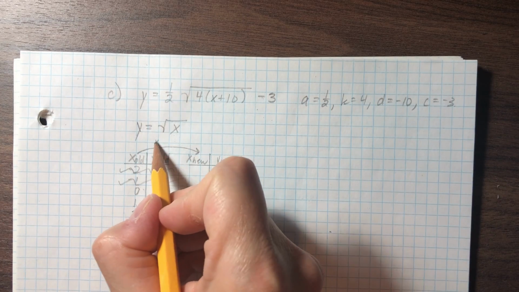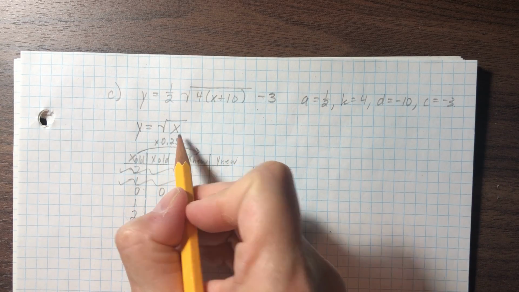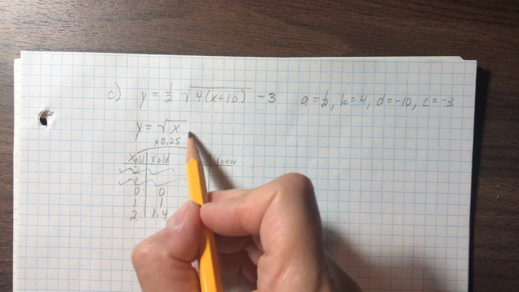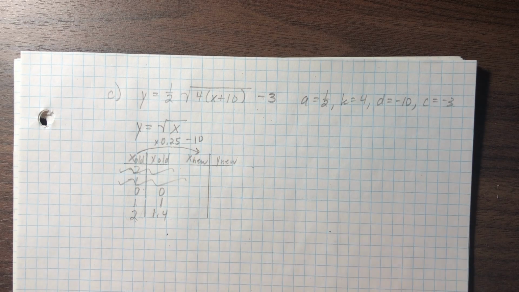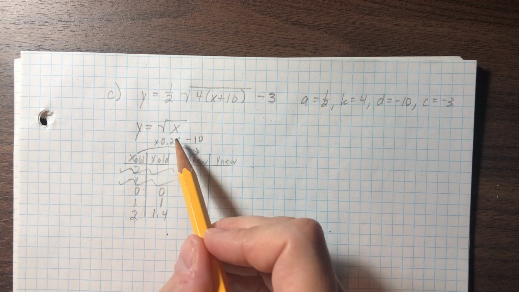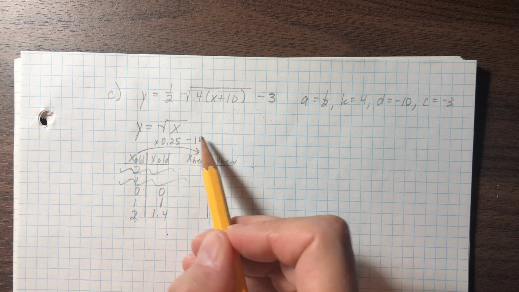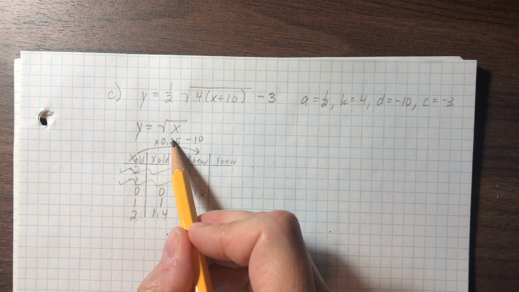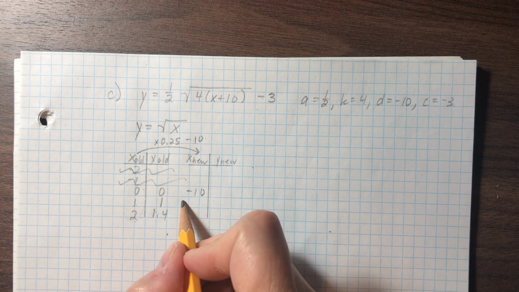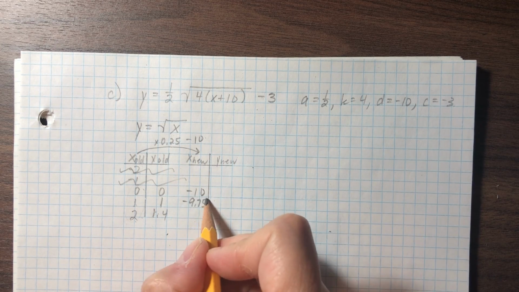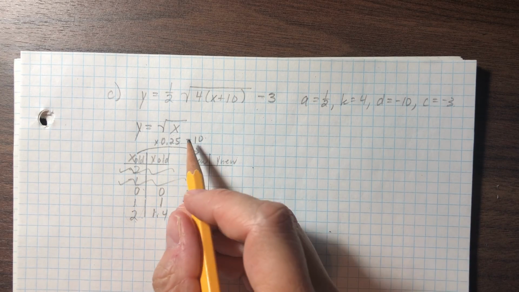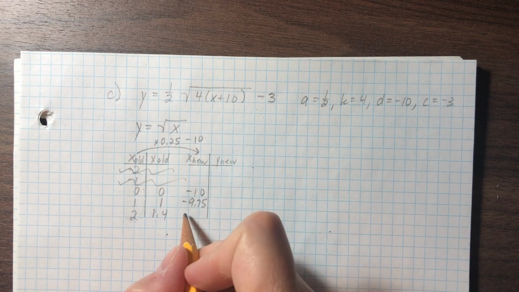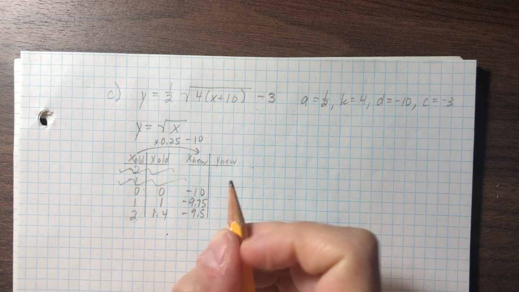So we're going to multiply by 0.25 or 1/4. And then we're going to add -10, which is the same as subtracting 10. So 0 times 0.25 is 0 minus 10 is -10. 1 times 0.25 is 0.25 minus 10 is -9.75. 2 times 0.25 is 0.5, minus 10 is -9.5.